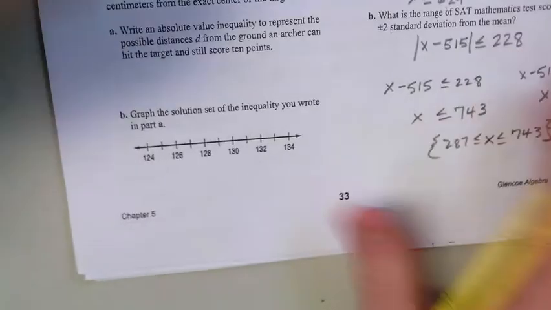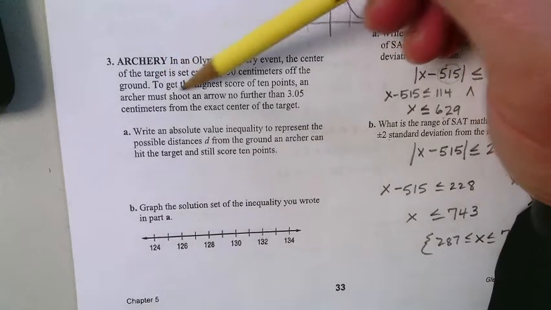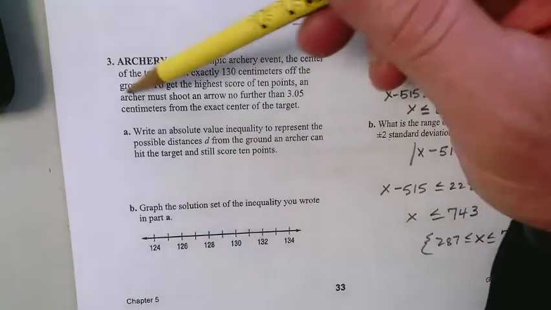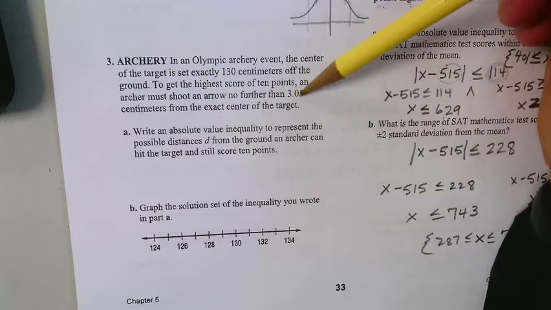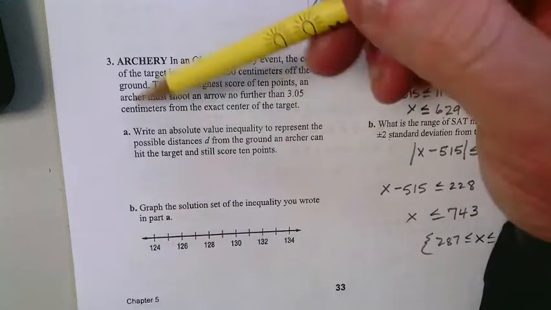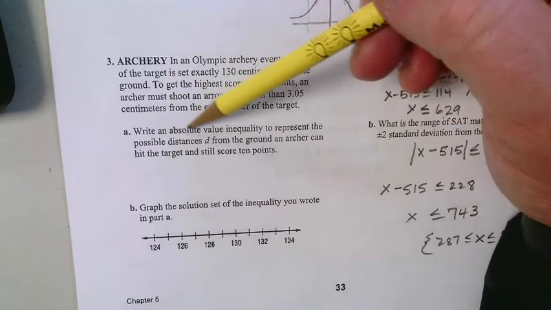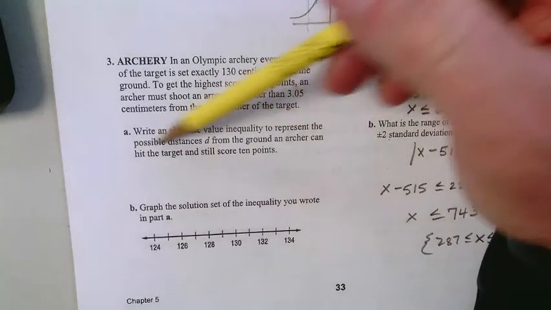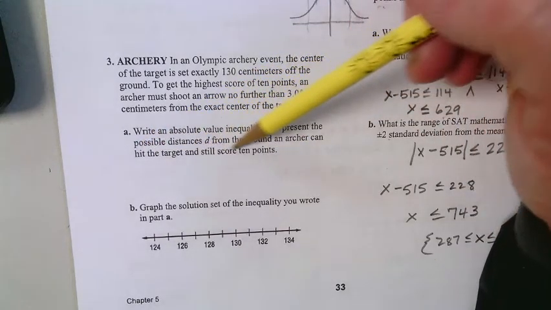Let's try number 3, okay? In an Olympic archery event, the center of the target is exactly 130 centimeters off the ground. To get the highest score of 10 points, an archer must shoot an arrow no further than 3.05 centimeters, which is a little more than an inch. Isn't that crazy? It's like 1 1/3 of an inch from the exact center of the target. Write an absolute value inequality to represent the possible distances d from the ground. An archer can hit the target and still score 10 points.